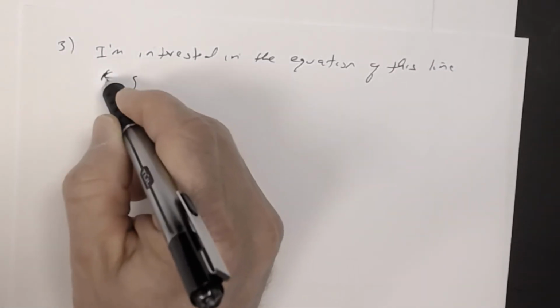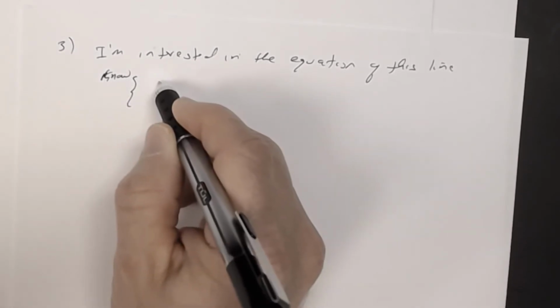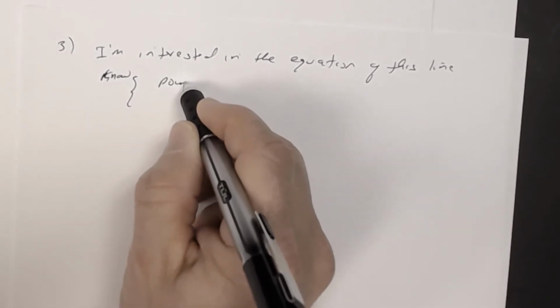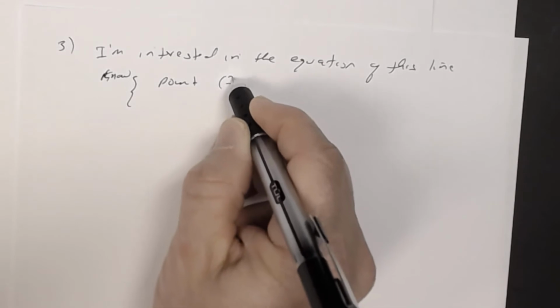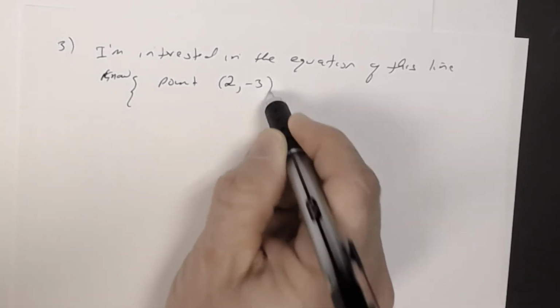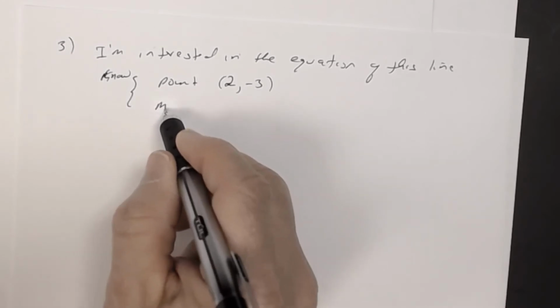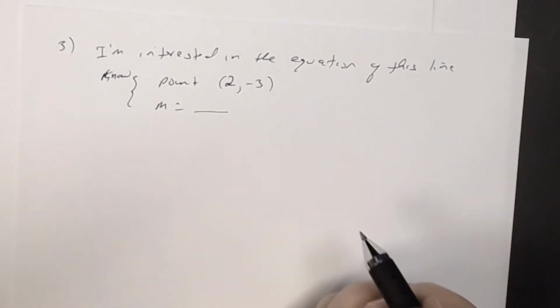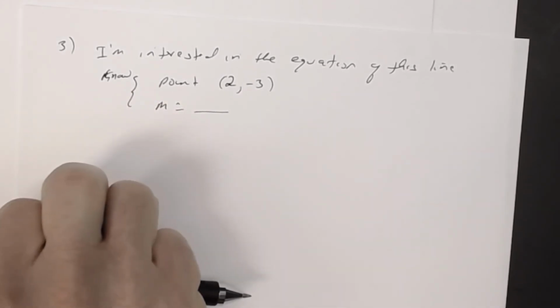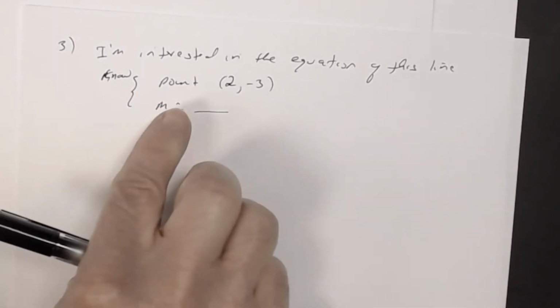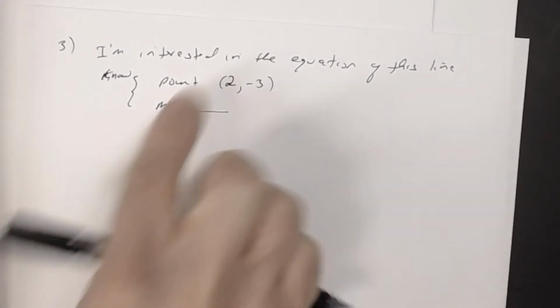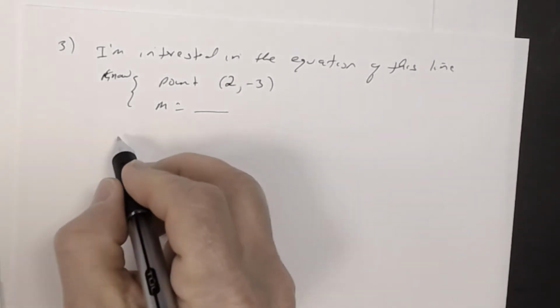So we know this. So the point is 2, negative 3. Now all I got to do now is find the slope. So we need the slope. That's what we got to find, right? Okay. So that's what I must know. I must know these two things. All right. Well, they don't come out and say what the slope of this line is, but they do tell you this.